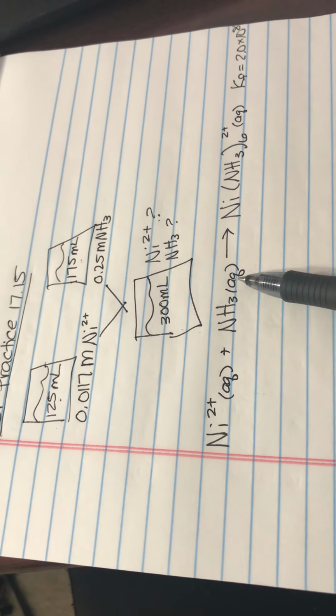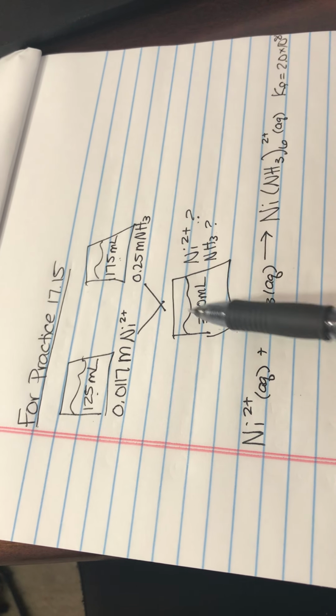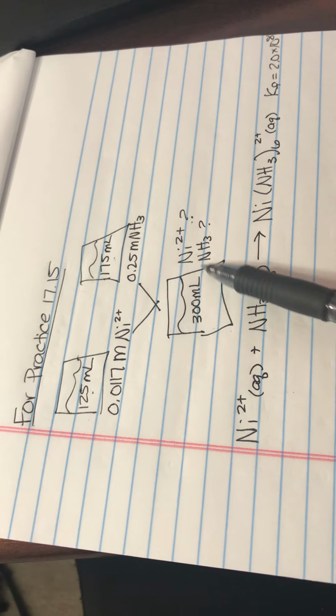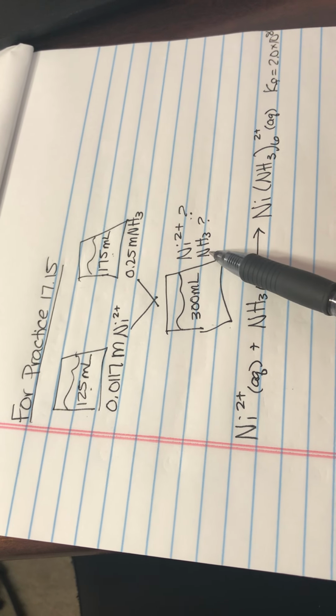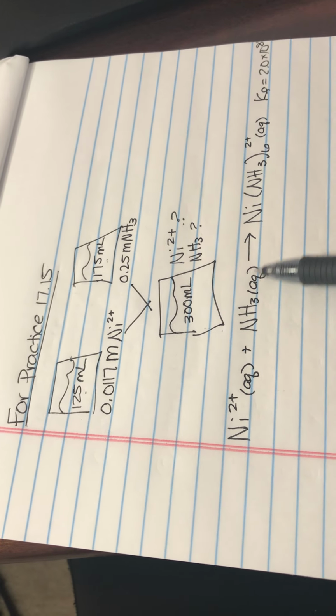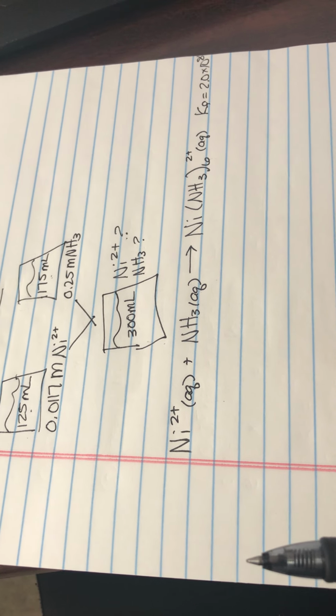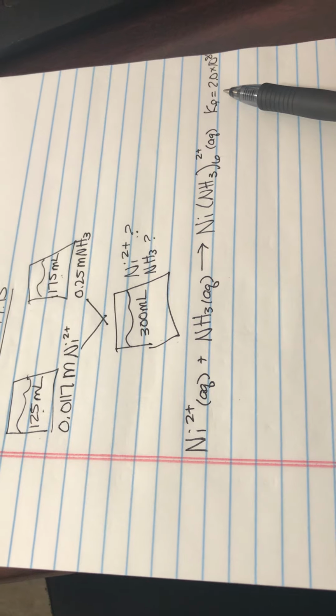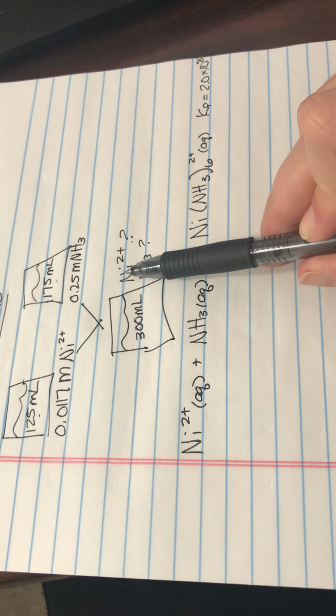So now we have our expression, right? Our nickel is going to add with our ammonia. So our nickel and our ammonia are going to add together. Down here, we'll have some initial concentrations of each. Once the reaction occurs, we'll have some concentration of our nickel ammonia complex ion. And we have the KF value. So initially, we need to find what these two concentrations are. So let's do our nickel first.